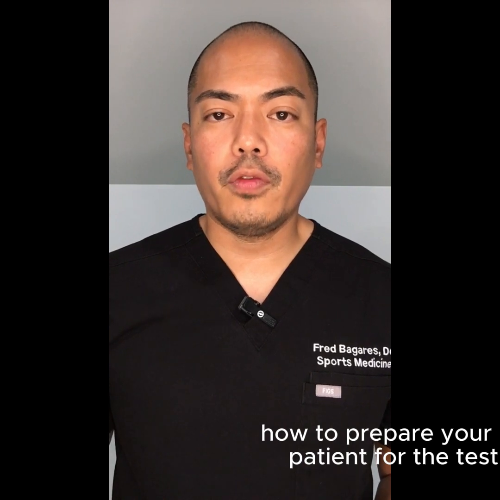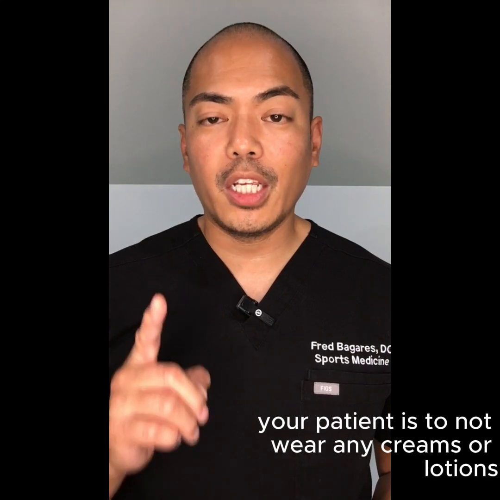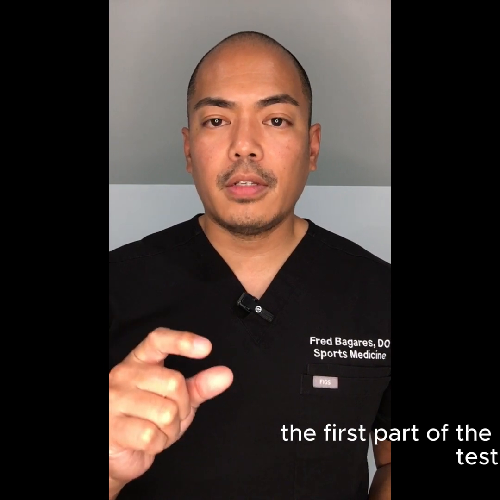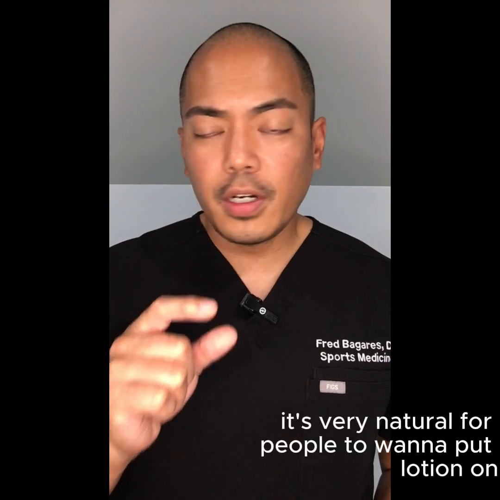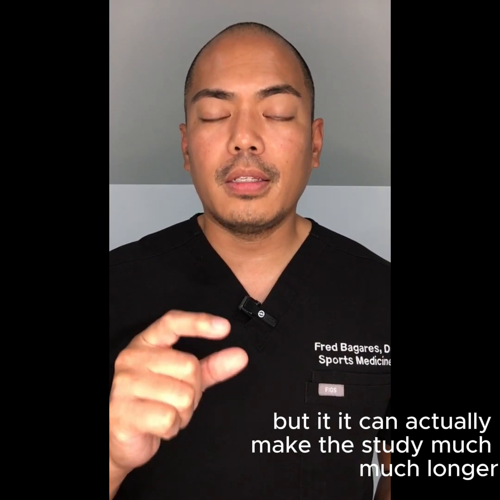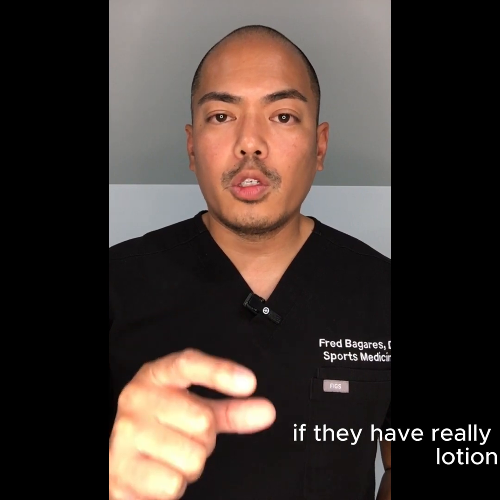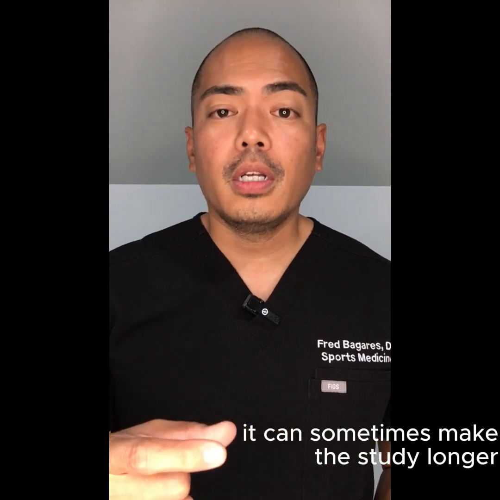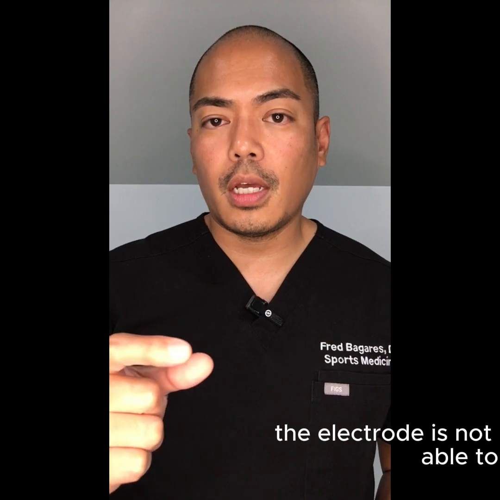How to prepare your patient for the test. The number one thing that you can tell your patient is to not wear any creams or lotions. As I mentioned, the first part of the test involves the nerve conduction study, and we use these very sticky electrodes. It's very natural for people to want to put lotion on as part of their daily routine, but it can actually make the study much longer, because if they have really well-lotioned skin, the electrode will keep falling off, and it can sometimes make the study longer. And in certain cases, it can invalidate some of the values if the electrode is not able to pick up the signal very well.